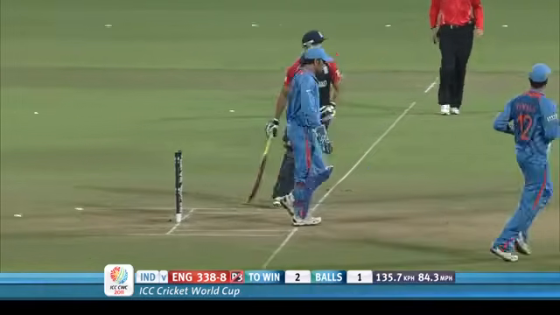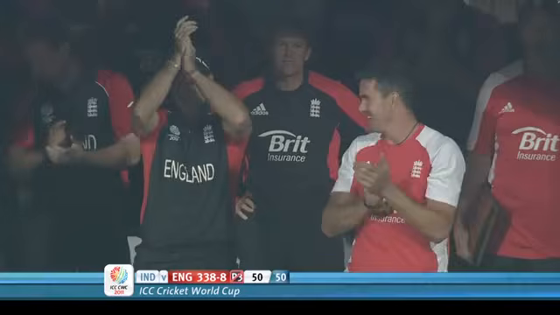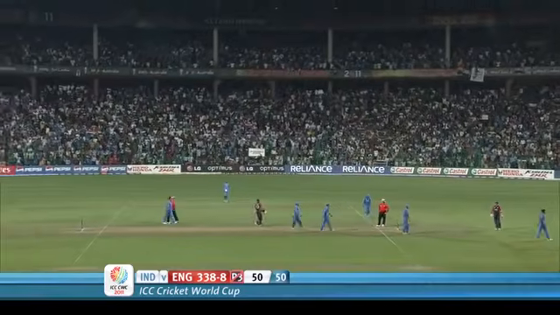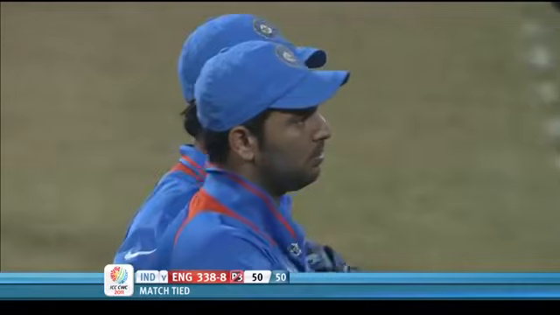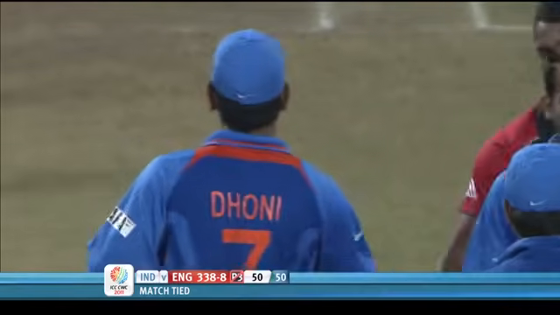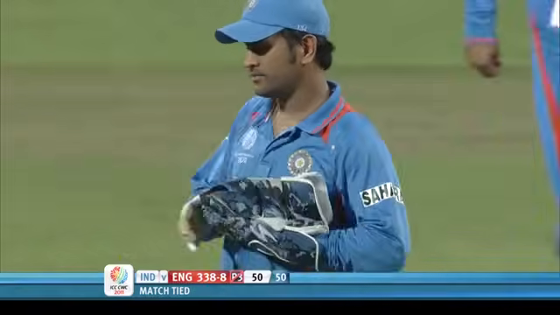A tremendous contest. And one would have to say, at the end of it all, the ideal result. You can see smiles on the faces. No team deserved to lose after scoring that many runs. England should have won it with 8 overs to go. But at the end of it all, the score's tied. England 338 for 8. Well, well, well.